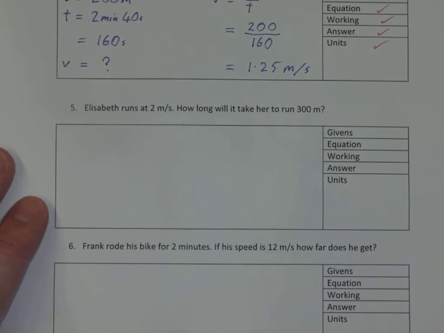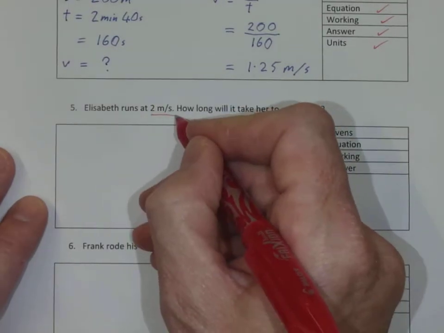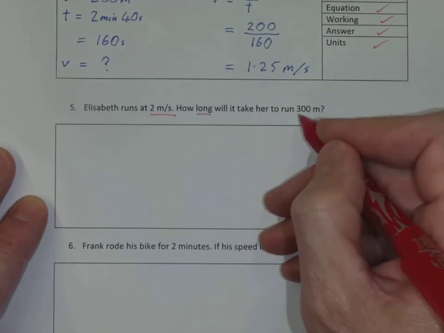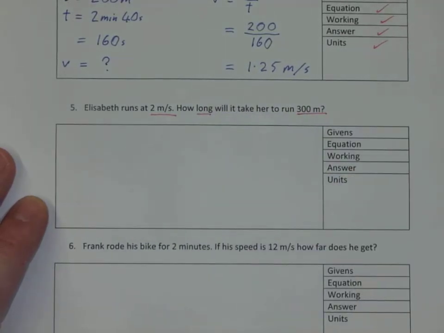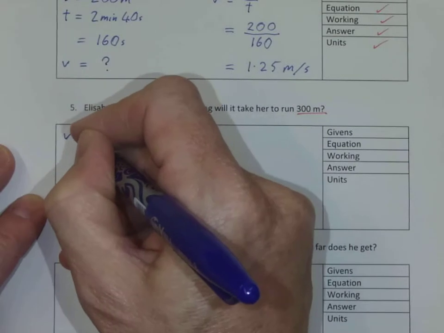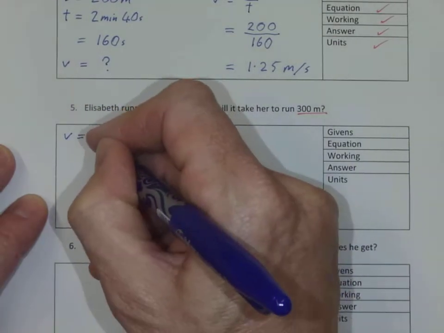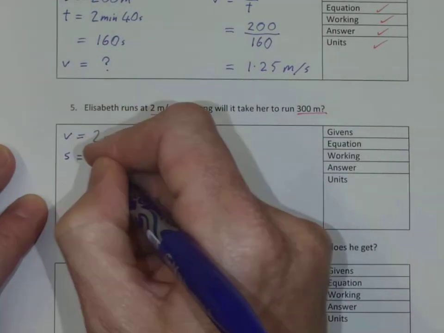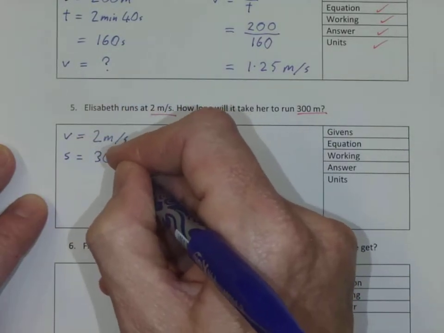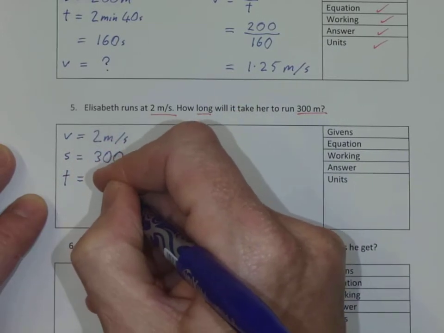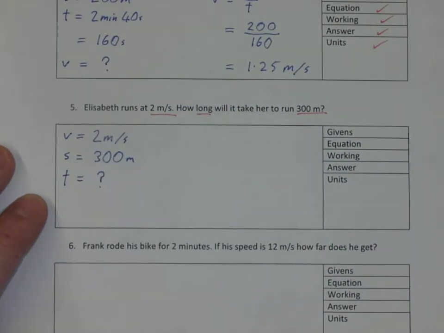Two to go. Elizabeth runs at 2 metres per second. How long will it take her to run 300 metres? So we're looking for time again. We list our givens. V equals 2 metres per second. It's just a casual jog. The distance is 300 metres. And the question asks, how long will it take her?